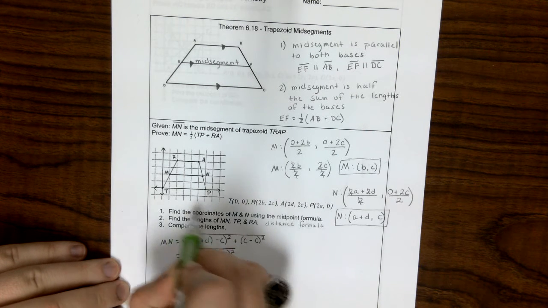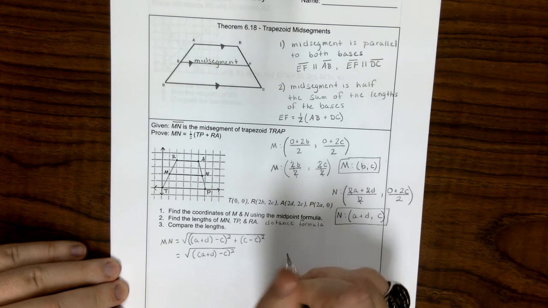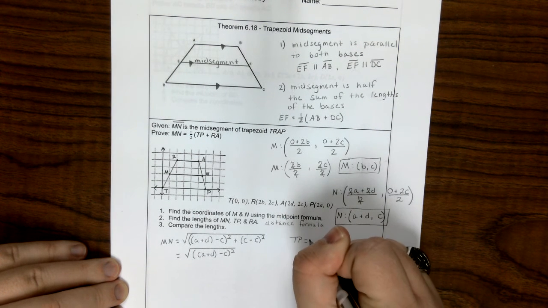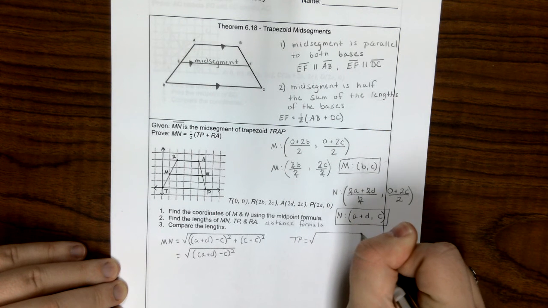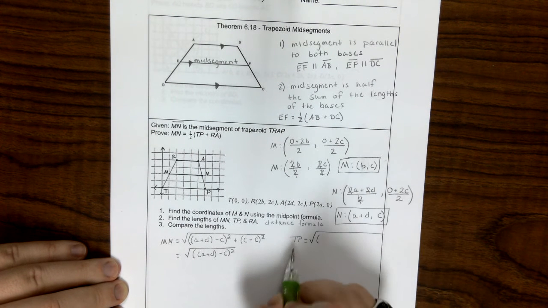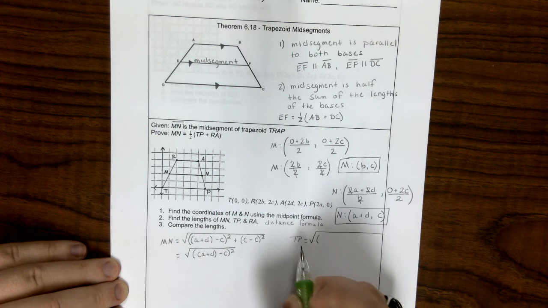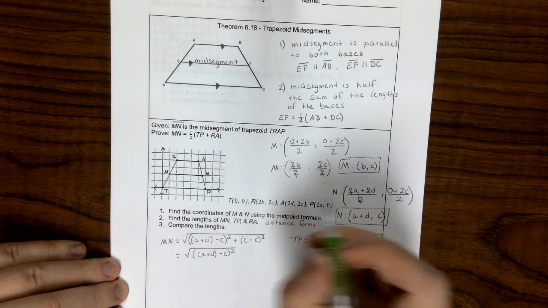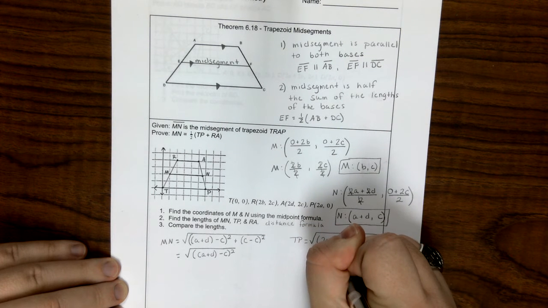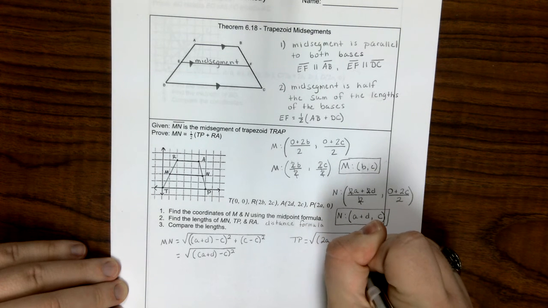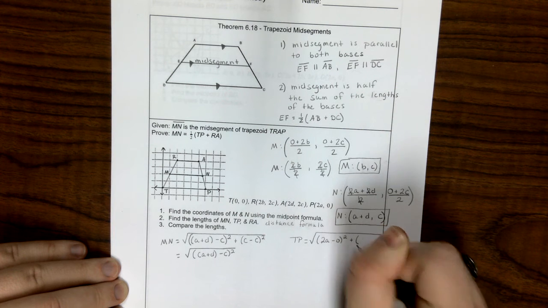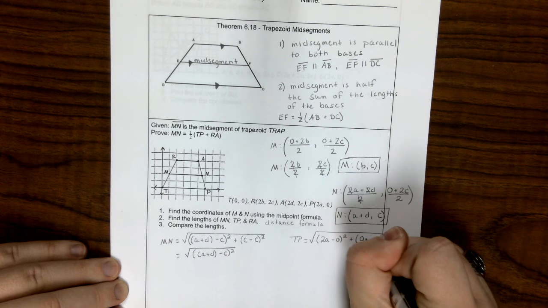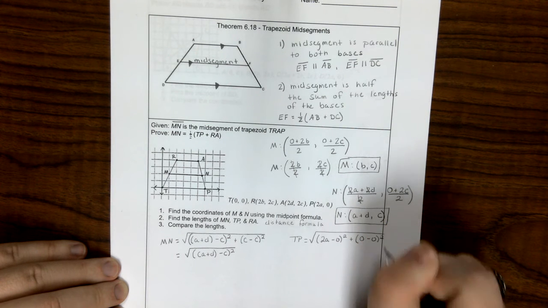Now let's find the length of TP. So TP is big square root. So since P comes second, I'm going to start with P. The x of P, subtract the x of T. So 2a minus 0 squared plus the y of P, subtract the y of T. 0 minus 0 squared.